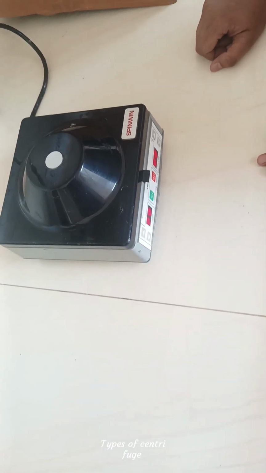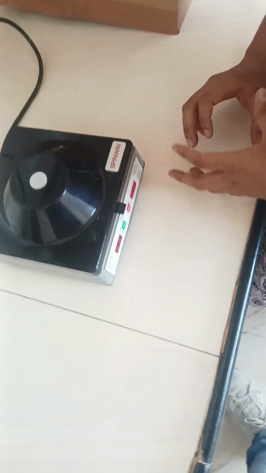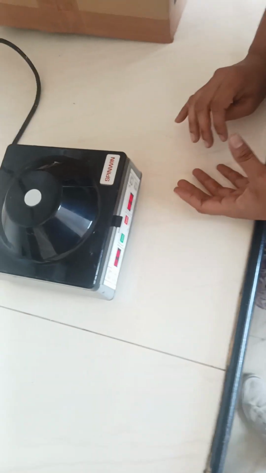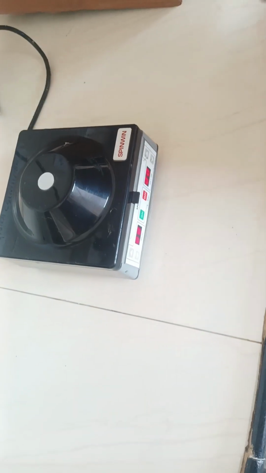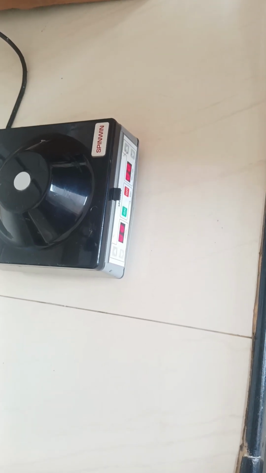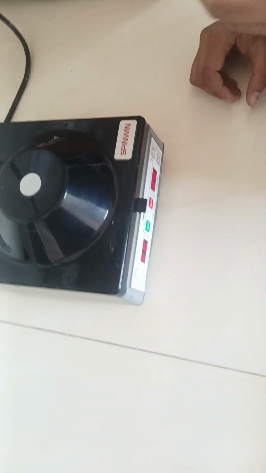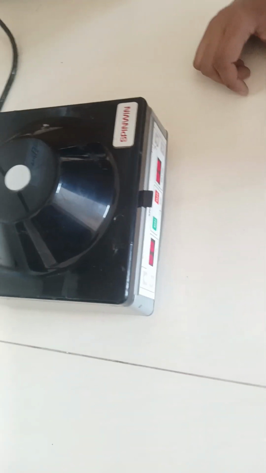Now basically you all know what a centrifuge is. The separation occurs on the basis of size. A centrifuge is a machine which is basically used for the separation of molecules based on their density or their weight. So if you want to separate something on the basis of density, you can utilize it.